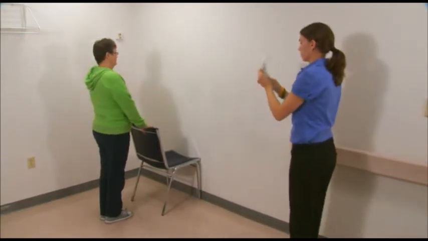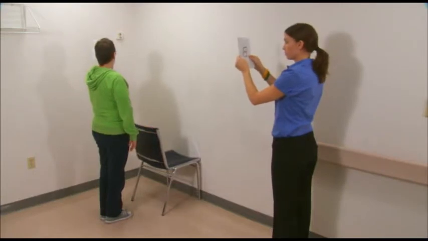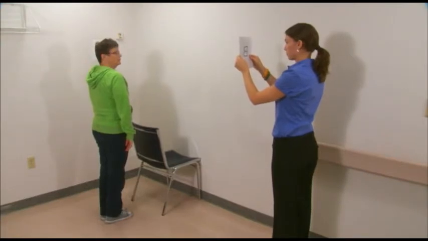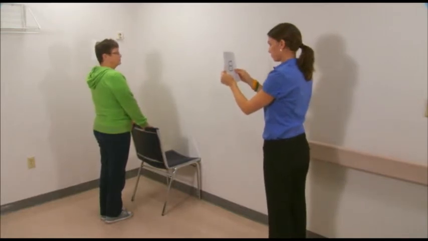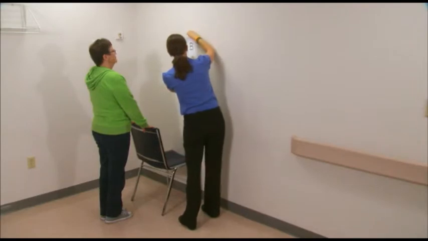To make that task harder, the therapist is removing the midline target, and now she'll be asked to scan her head left and right without stopping in the middle. Notice that she also has a narrow base of support, so that's something else that we could modify if she was more challenged. And she's able to use visual fixation, move her head, and not have loss of balance.